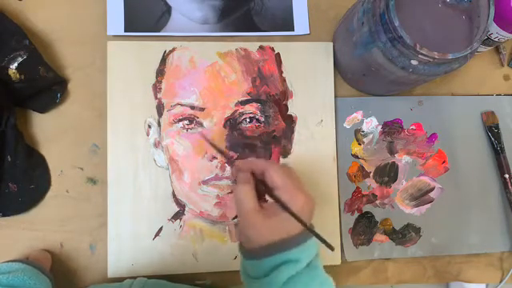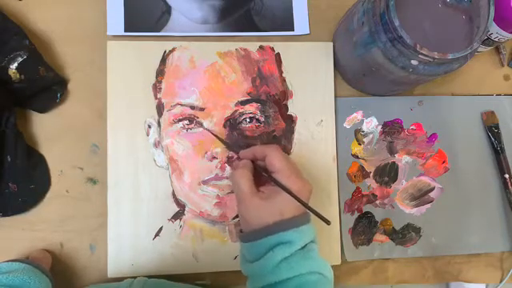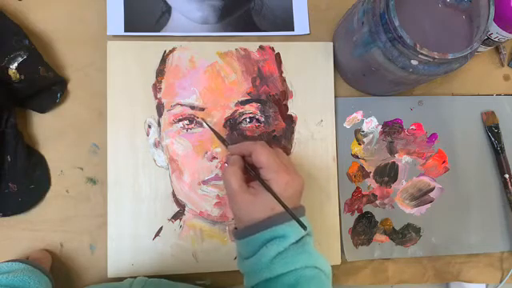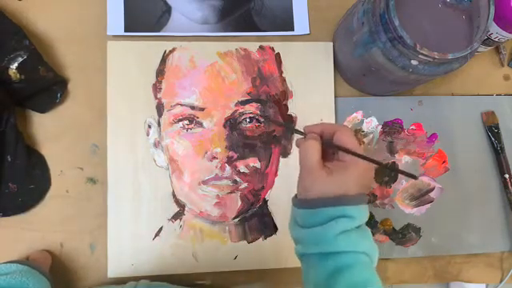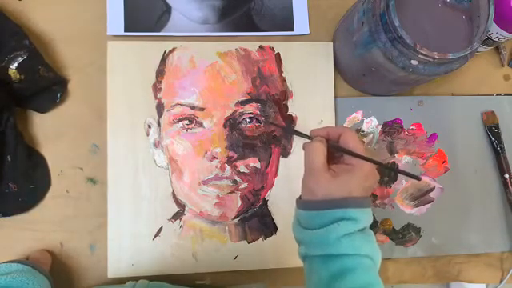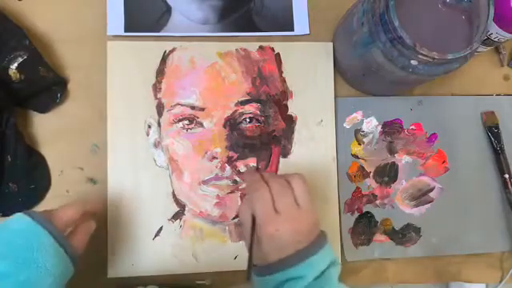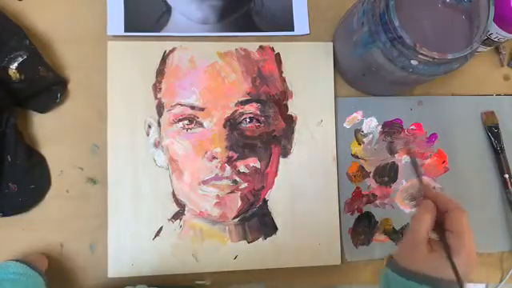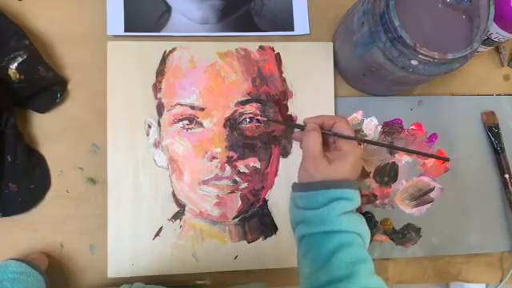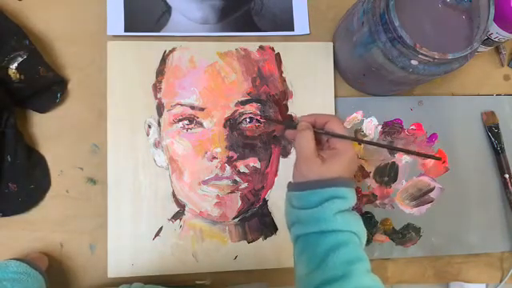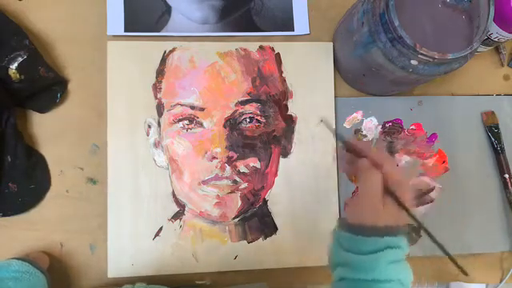Like instead of going like this, you go across. And then on this other side, the eyelashes are actually lighter, catching some of the light on them. It's kind of a cool play. Lighter on this side, darker on the other.